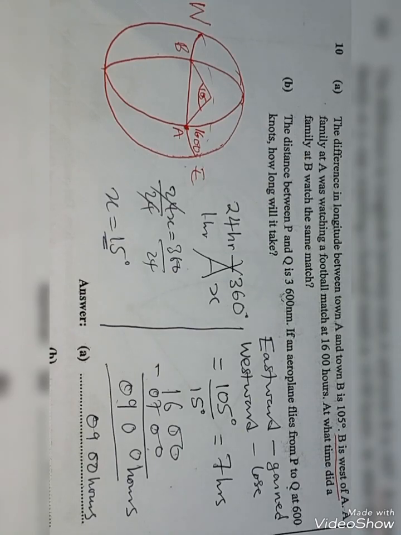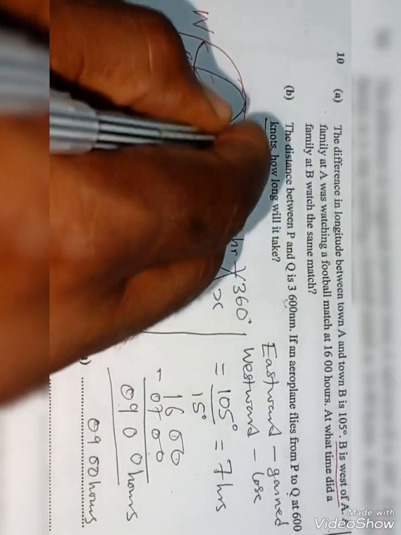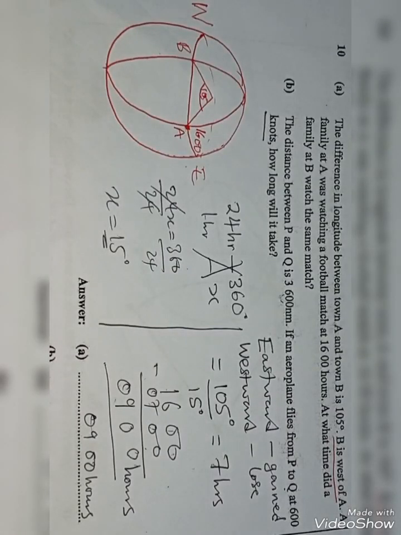A knot is a speed of 1 nautical mile per hour. It is a unit of speed which is used by airmen and by sailors. They use knots.